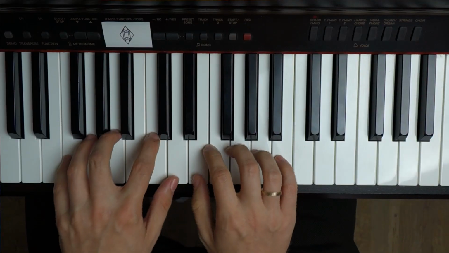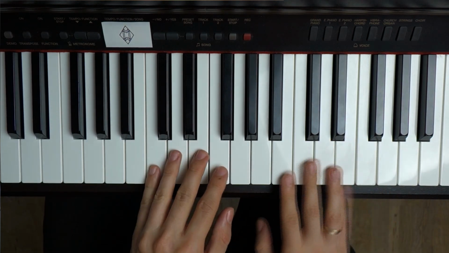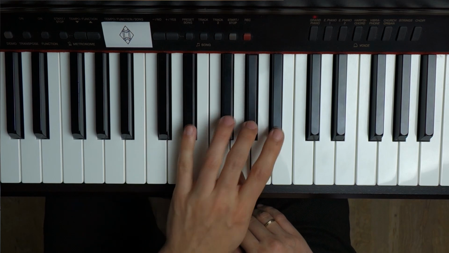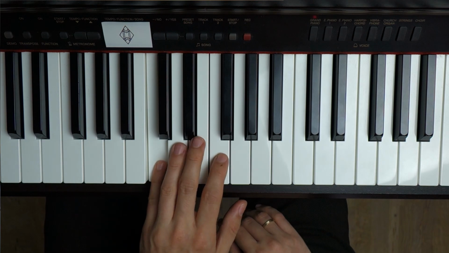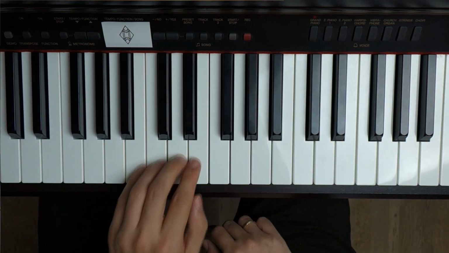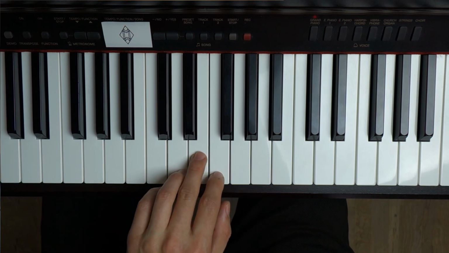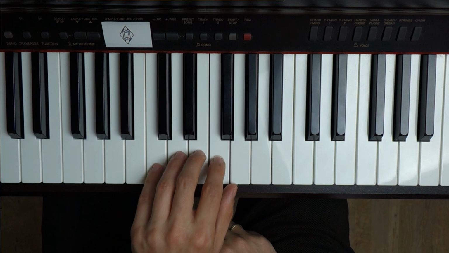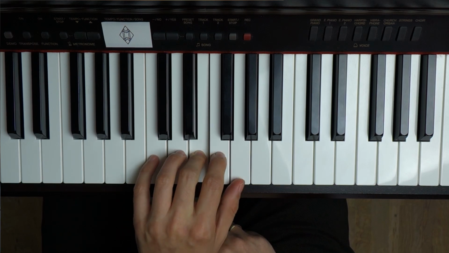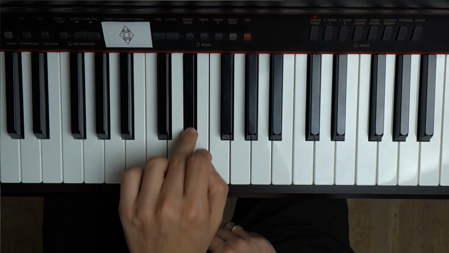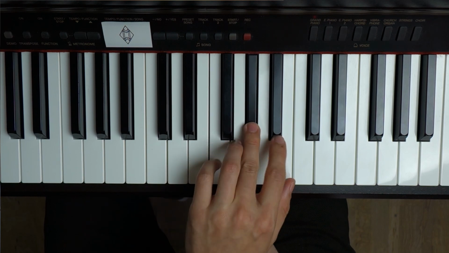So we're here on our piano, and I show you shortly what the C minor scale looks like. We have 3 black tones, and we are replacing the tone that's above the black tone. They will all be diminished, this one and this one.